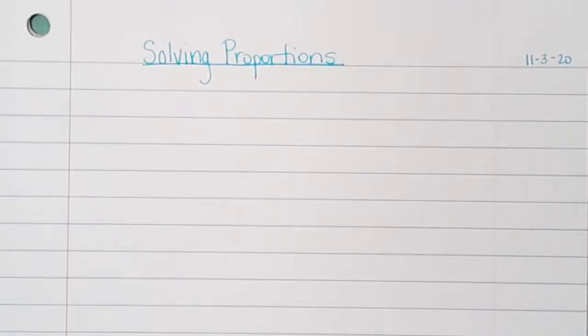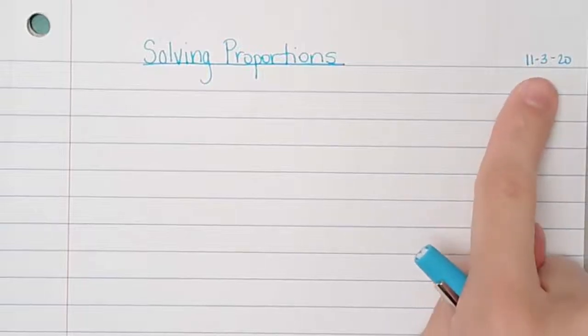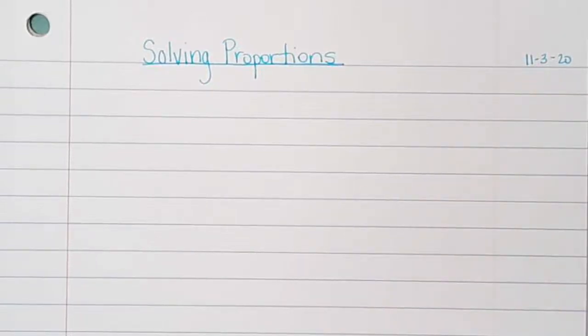All right, so we're continuing with our proportions. Hopefully you feel good about solving those and what to do. I am obviously ahead of time, so if this date is not right, don't be confused. We might have to back it up if we're struggling with solving proportions. So, like I said, don't let this date confuse you if it's not actually when this is announced.